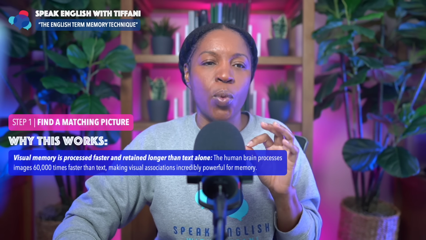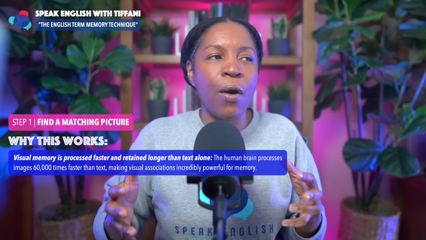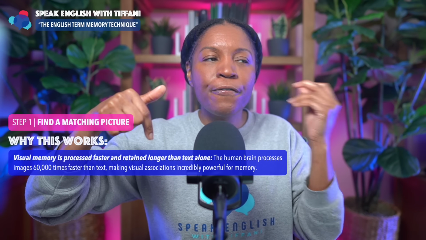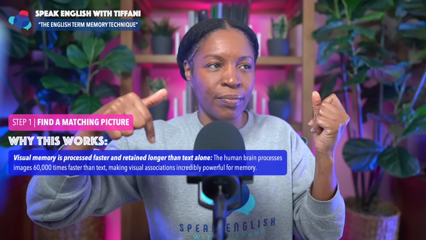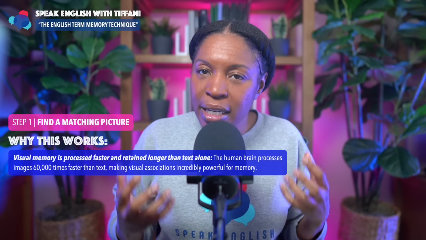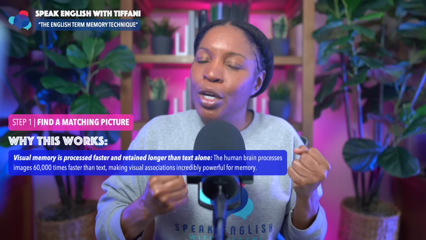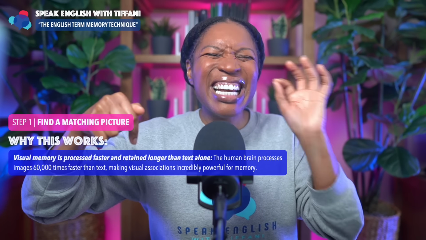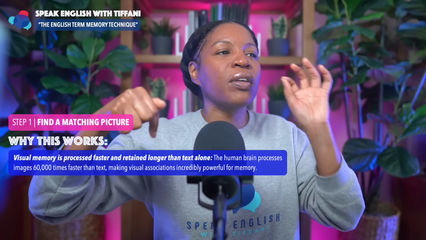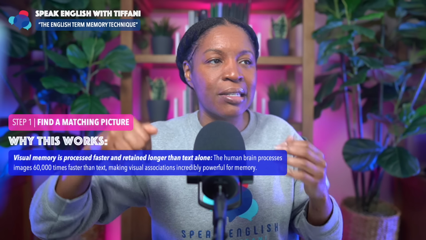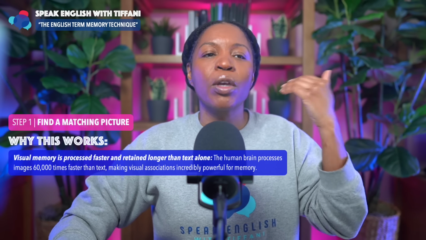The first reason this works, that pictures are so powerful, is because visual memory is processed faster and retained longer than text alone. I, your teacher, am a visual learner. This is why I stand by this step so much. You see, the human brain processes images 60,000 times faster than text, making visual associations incredibly powerful for memory.